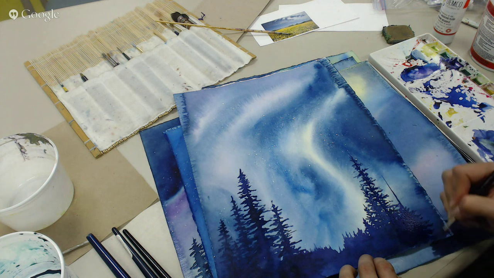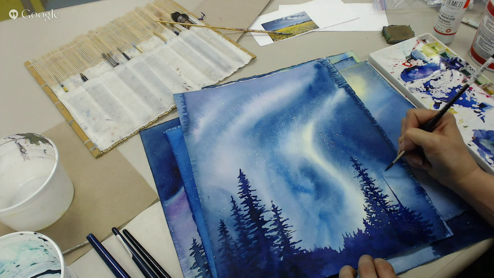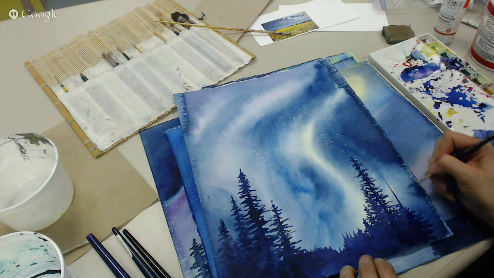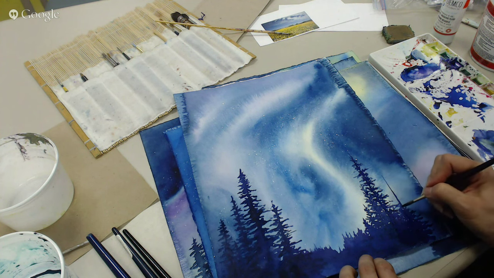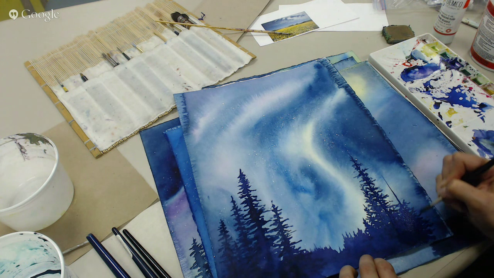So I try to keep that kind of go up, and then the next time down, I try to just keep that wet edge moving however I can do that. It depends how fast you can paint.